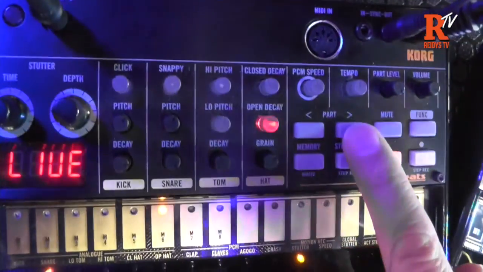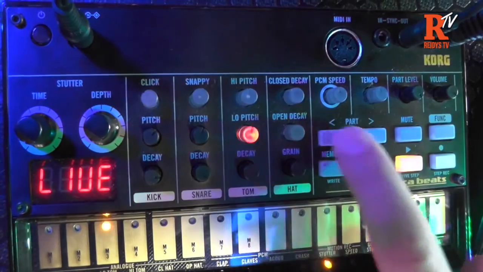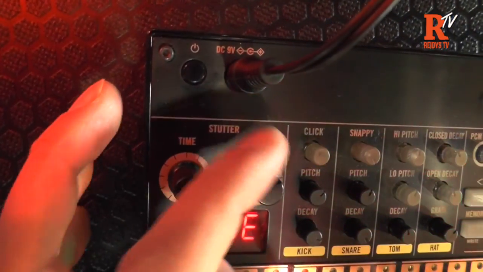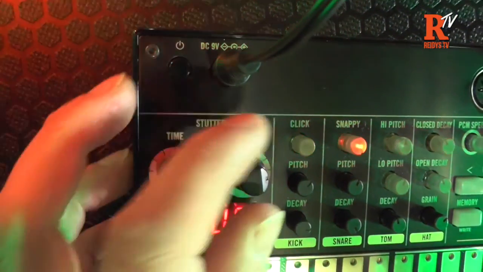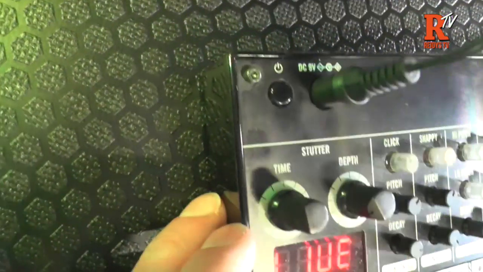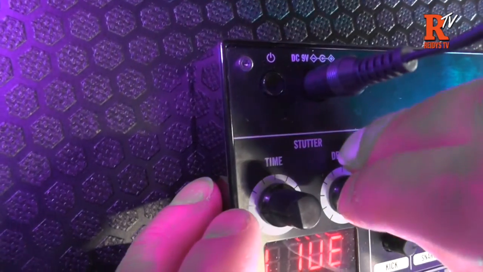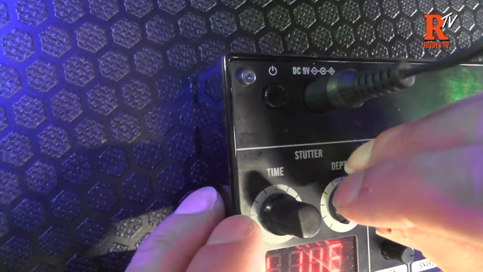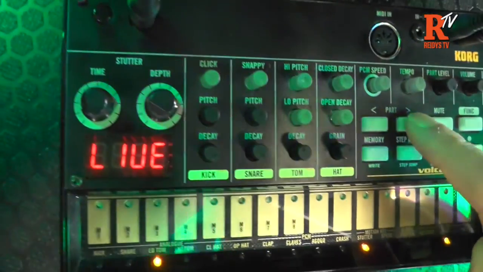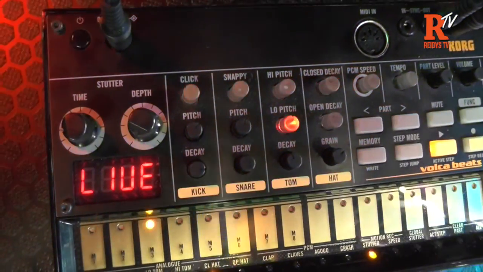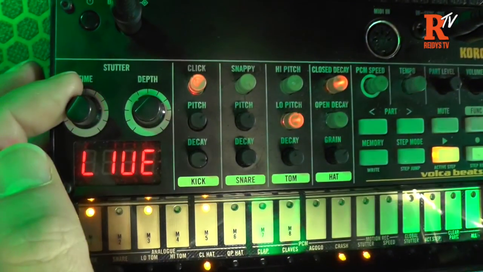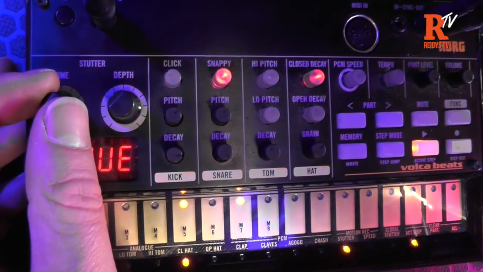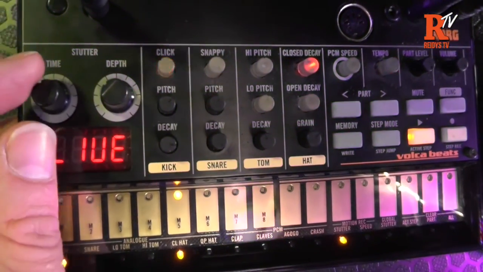I can then go on to, say, the snare part. So I can use it for little flams. Record it. You could even use it for stuff like double time in the hats. Or triplets, whatever you want.